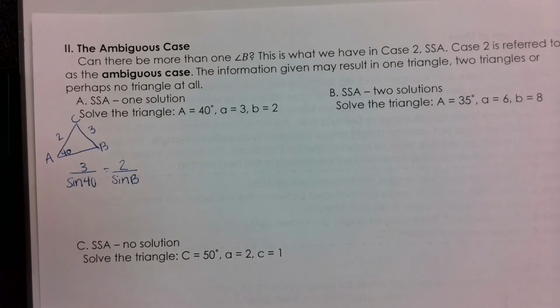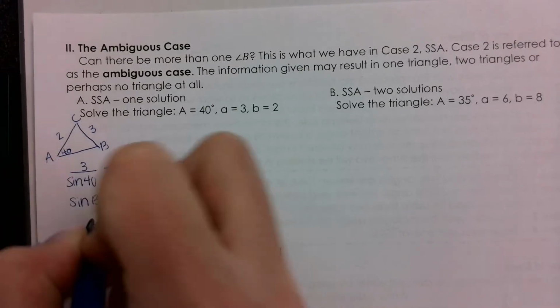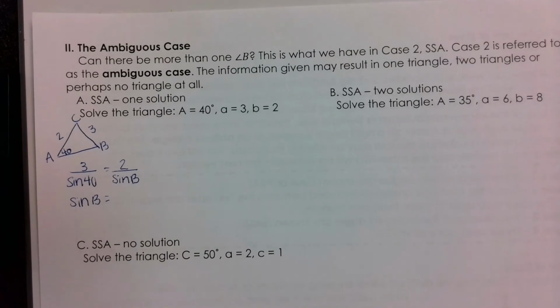So then we're solving for sine of B. Now this is where I typically mess up. I want this to be my answer, and I forget to do inverse sine of this number. So don't do that. Just do better than I do.